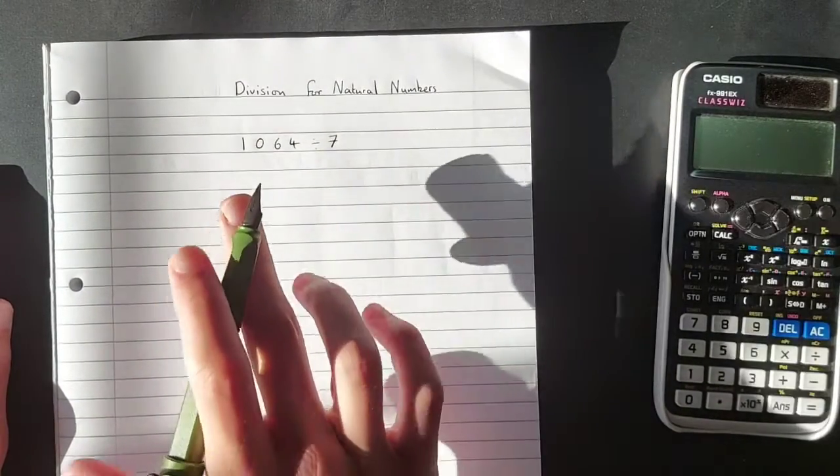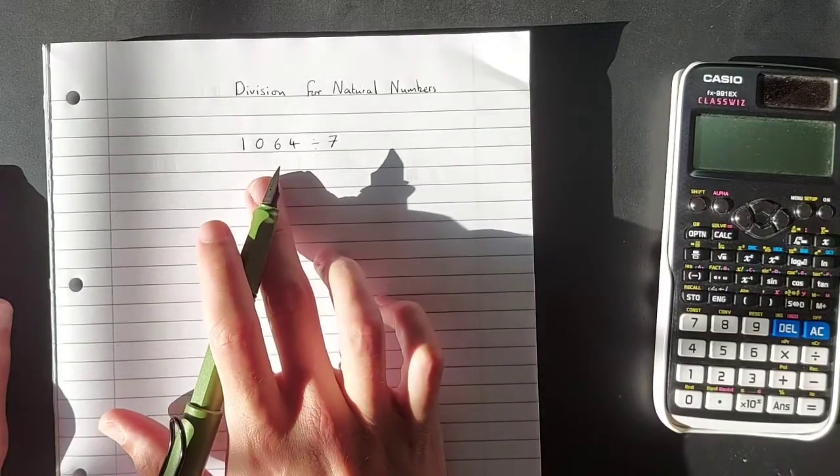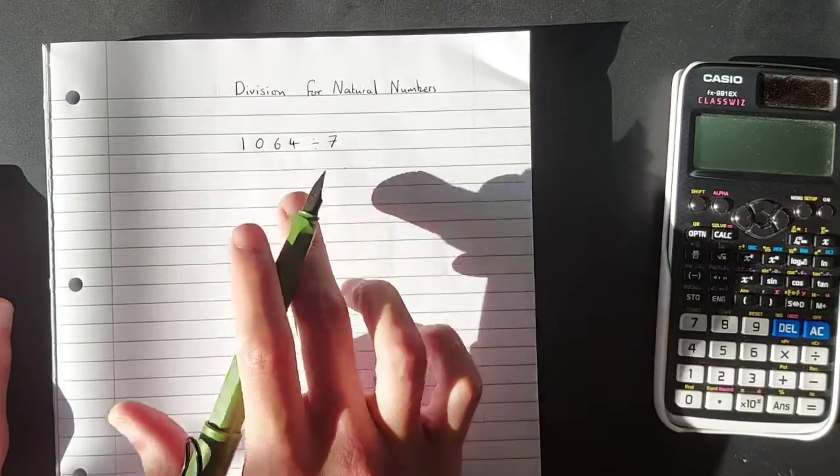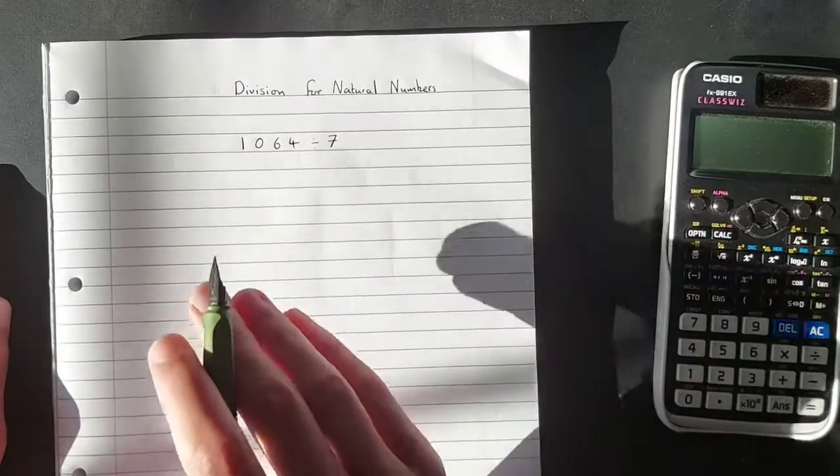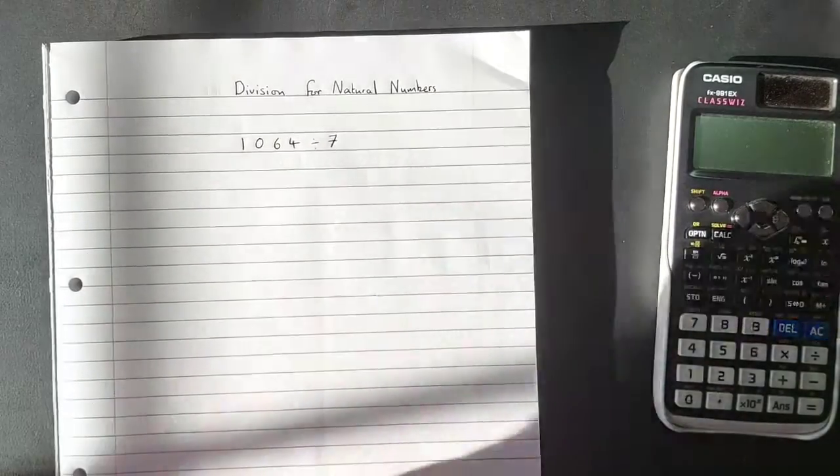Something to note here as well is that division is not commutative, so you cannot change the order of these. You have to do 1064 divided by 7. You can't flip this around and do 7 divided by 1064. That's a completely different sum and it will give you a different answer.